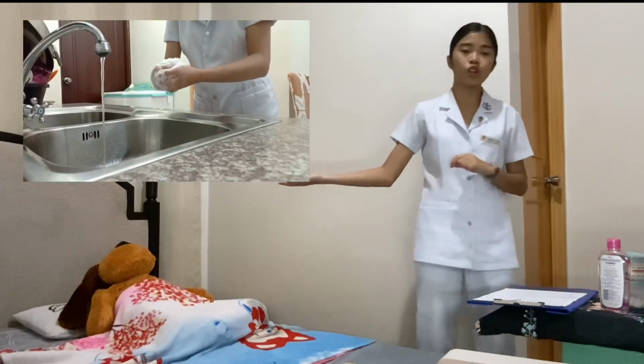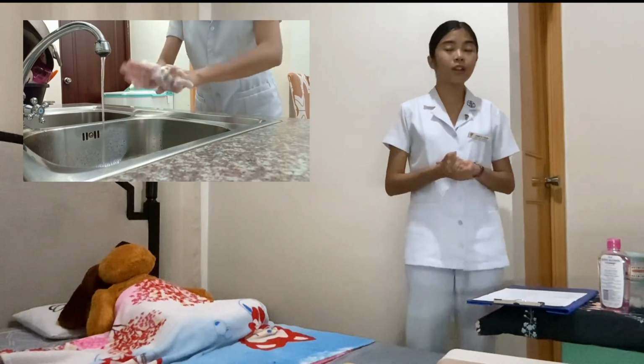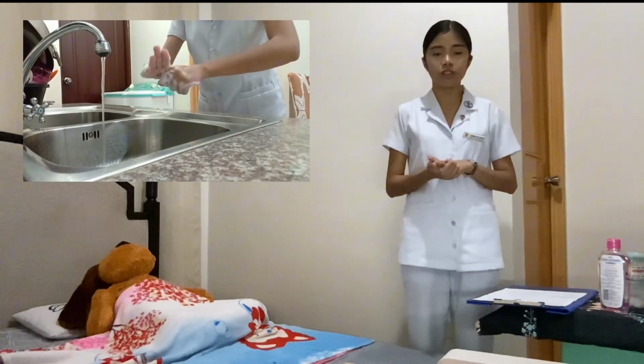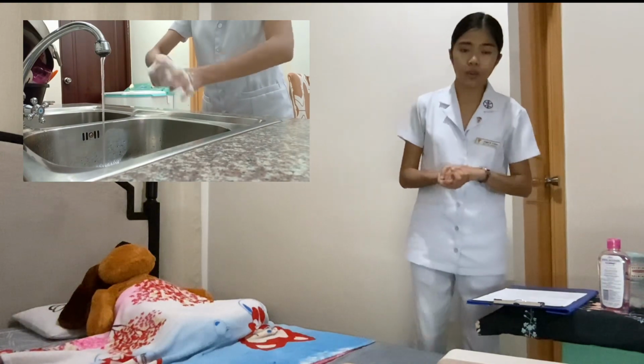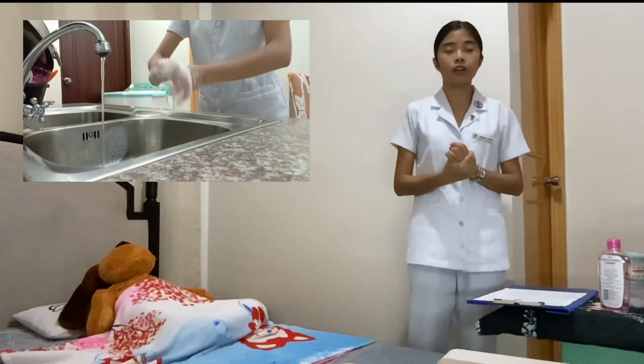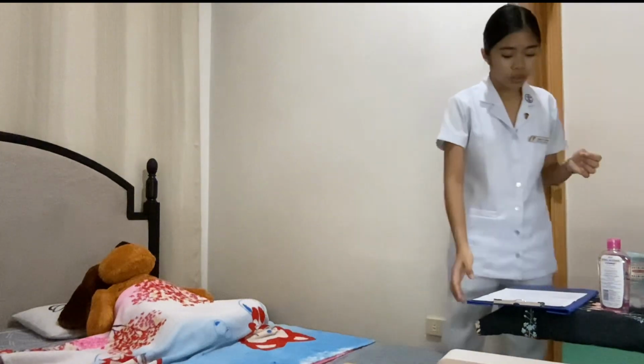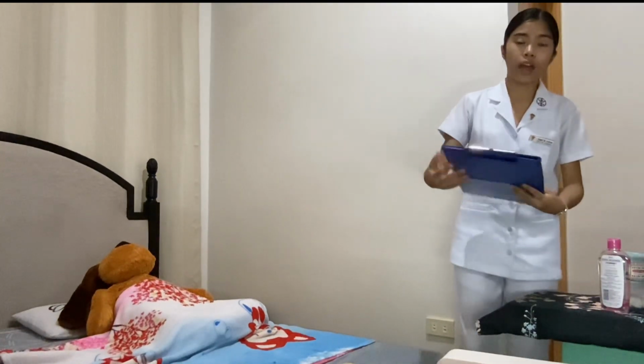Also, the next thing you need to do is to perform again the hand washing procedure to deter the spread of microorganisms and to prevent infection and cross-contamination. This is also a way of removing bodily fluids that may have come in contact with your skin as we do the demonstration. So the next thing we're going to do is to document everything in our NAR.